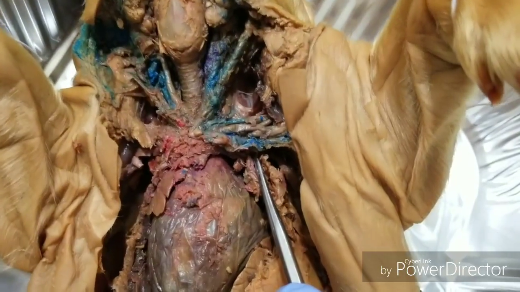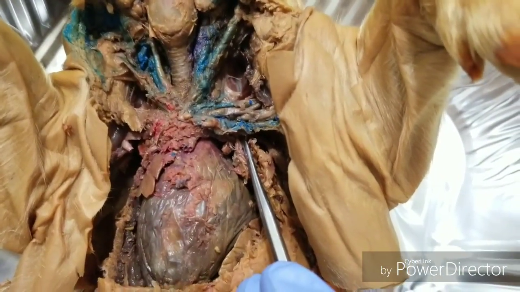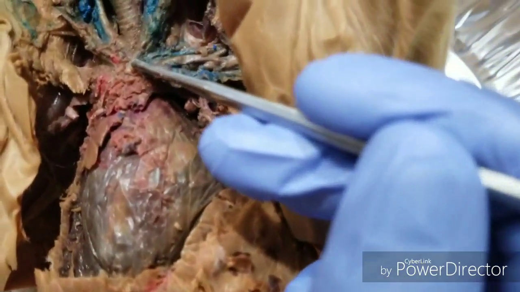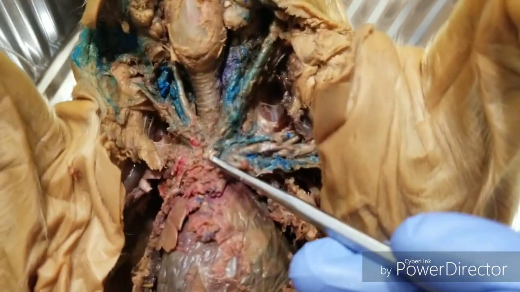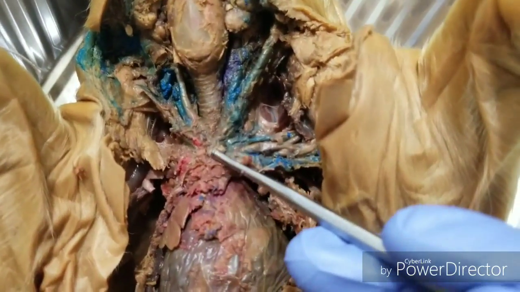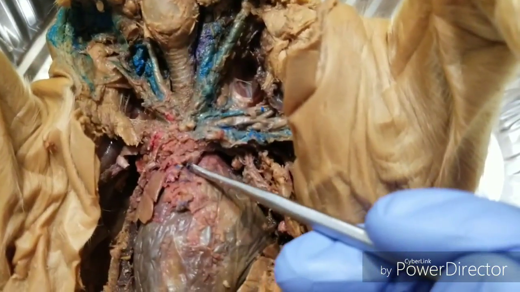Next, we're going to look at the brachiocephalic trunk. The brachiocephalic trunk would be located right here. Brachiocephalic trunk. And then the superior vena cava would be located right here.